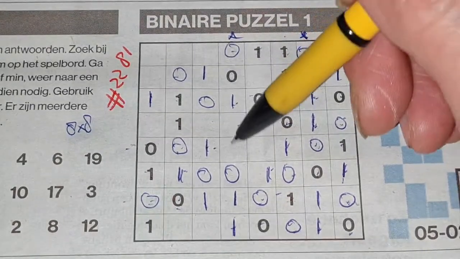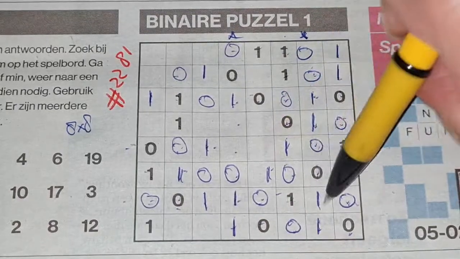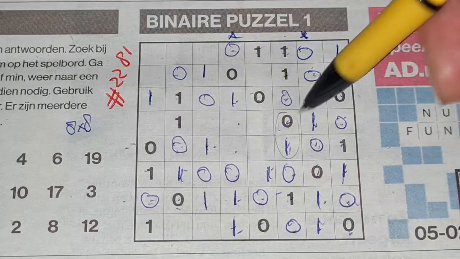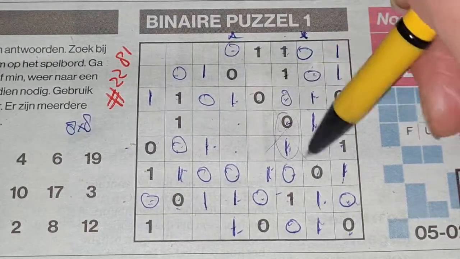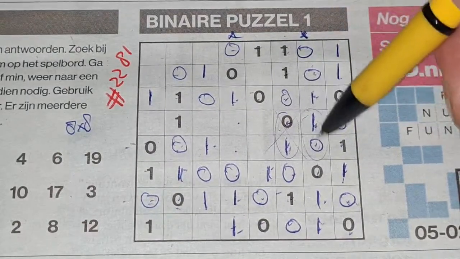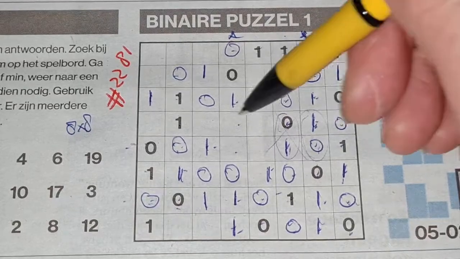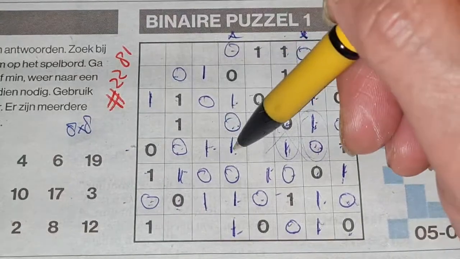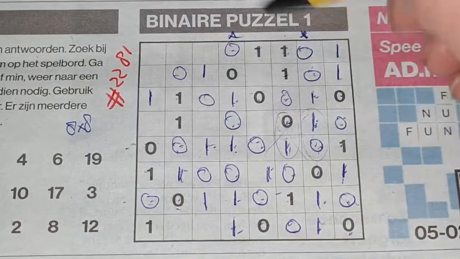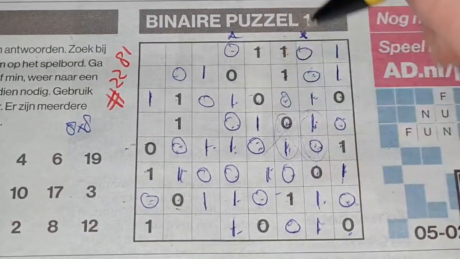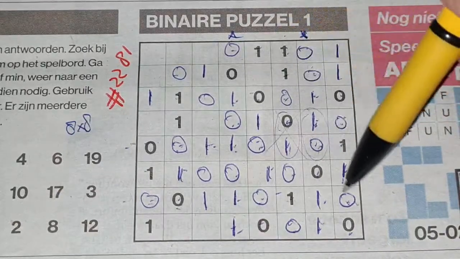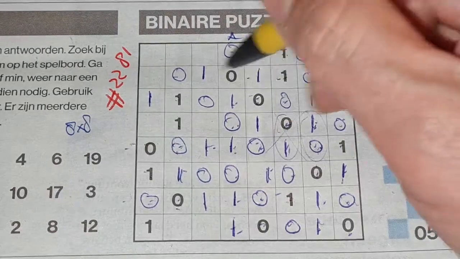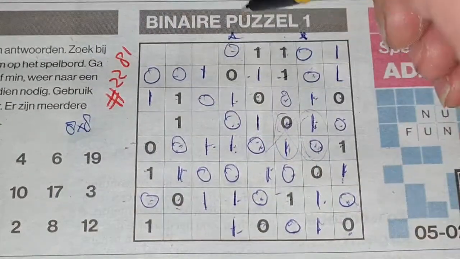1, 1, empty box, 1, 1, 1, 1. So we need to switch those two numbers. Oh, no, the wrong column. These two numbers. We have a 1 here, this should be a 0. We have a 0 there, this should be a 1. Double 1 here, no, there, no. Between 2 zeros comes a 1. 1, 2, 3, 4 zeros, so the rest are ones. 4 ones, so the rest are zeros.